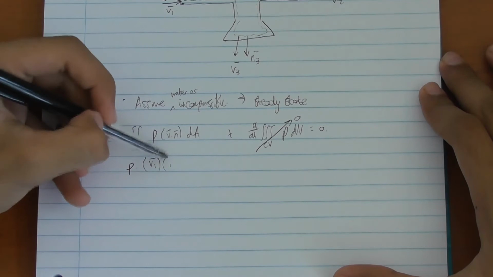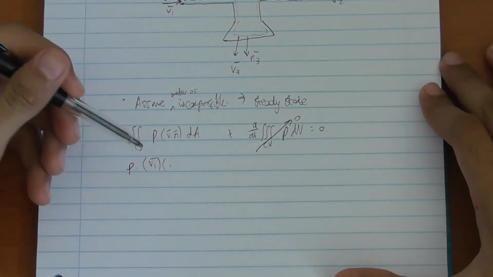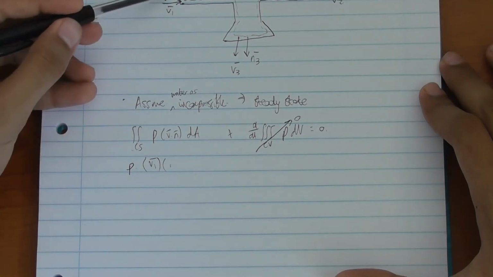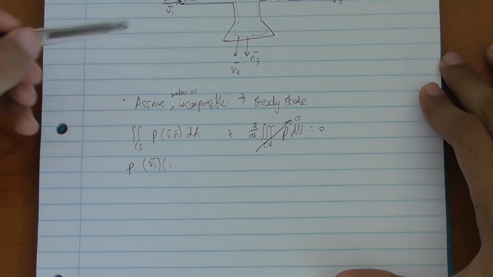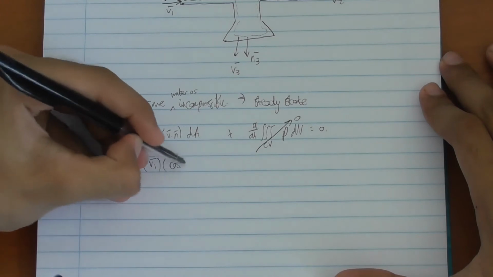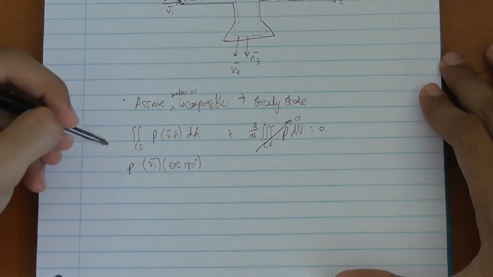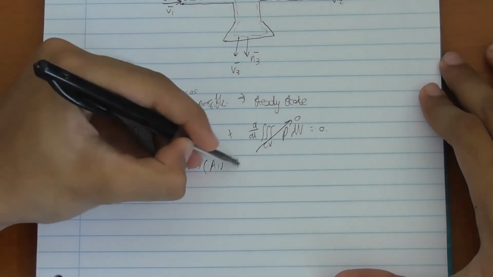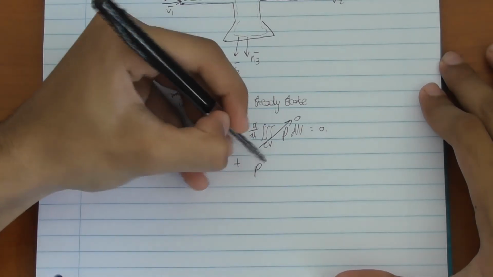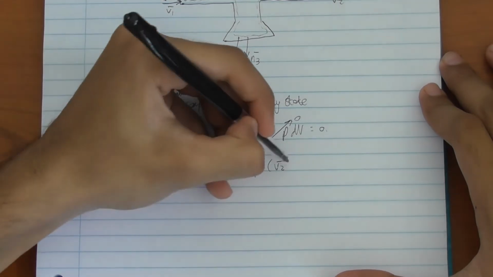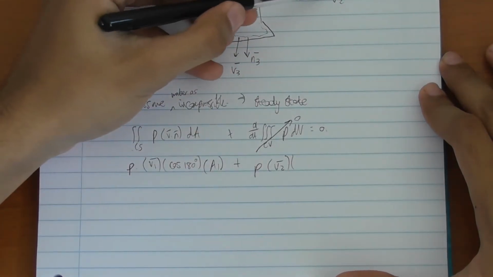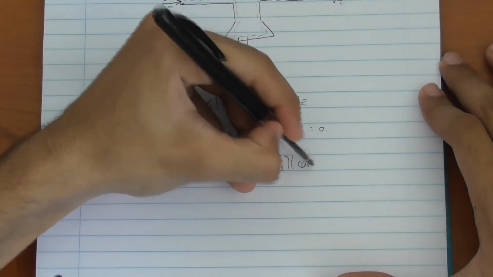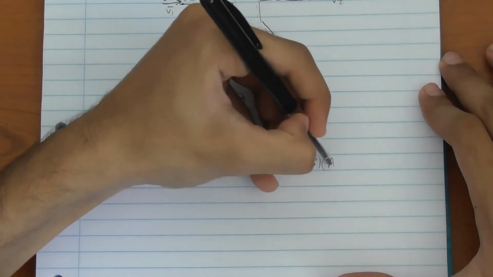Now remember, if you want to convert N1 into a number, you simply need to say cos of the angle between the normal vector and the velocity vector. So the angle between the normal vector and the velocity vector is 180 degrees. So you'll say cos of 180 degrees. All right, and multiplied by area 1 plus density rho 2. Remember the normal vector now, the angle between the normal vector and the velocity vector is 0 degrees. So you can say cos of 0 degrees multiplied by area 2.